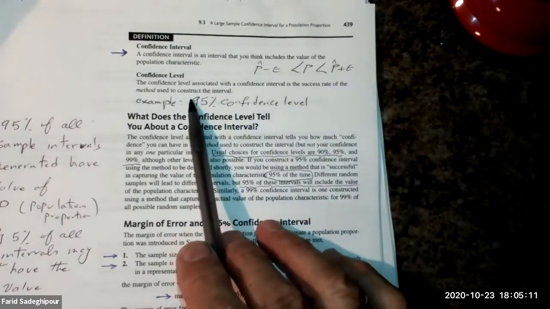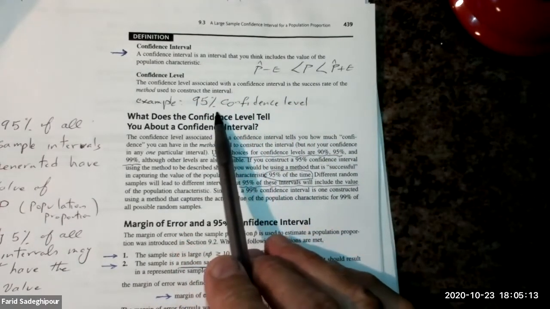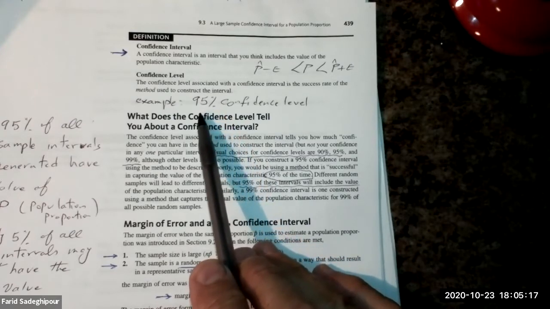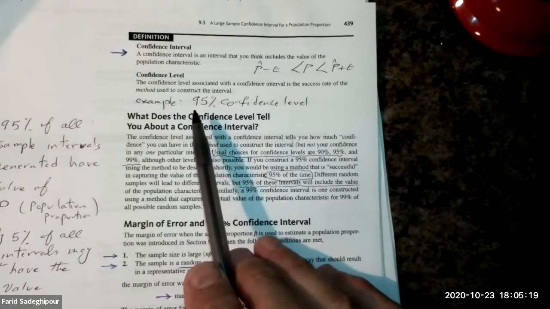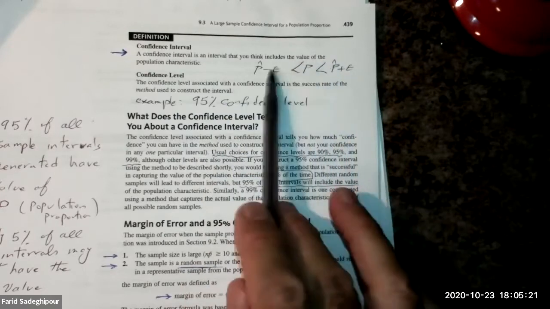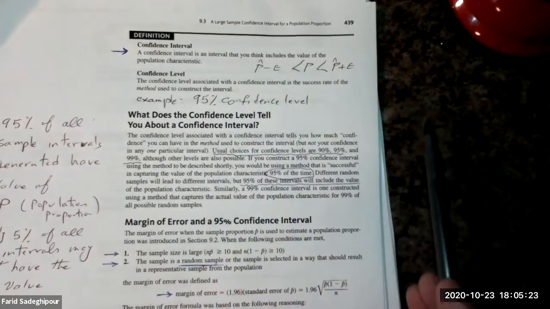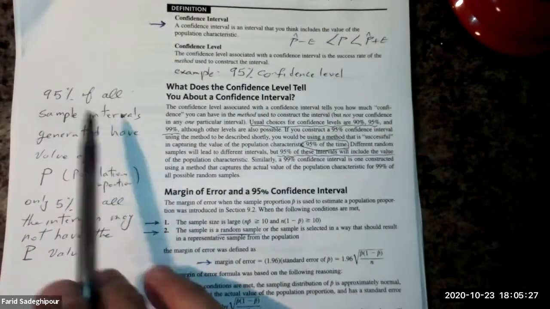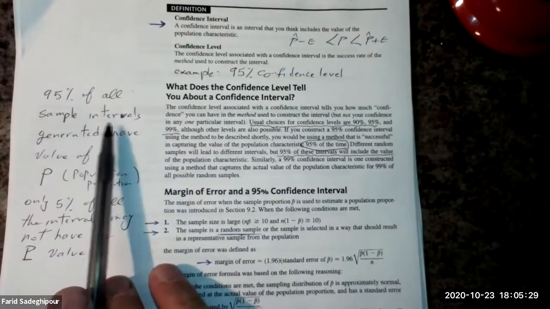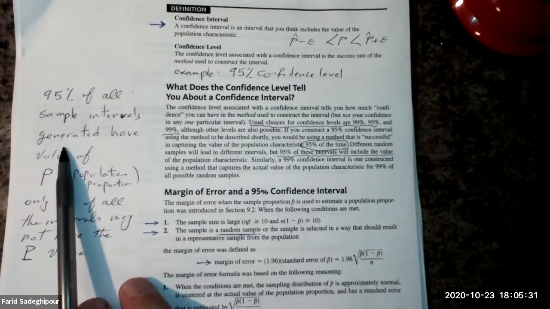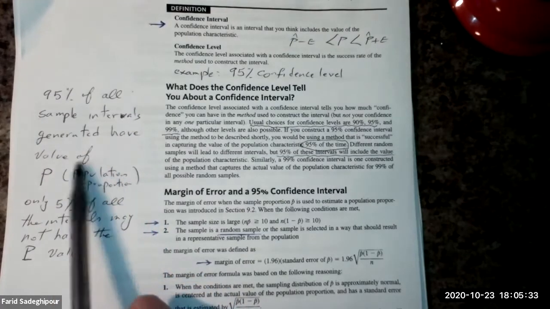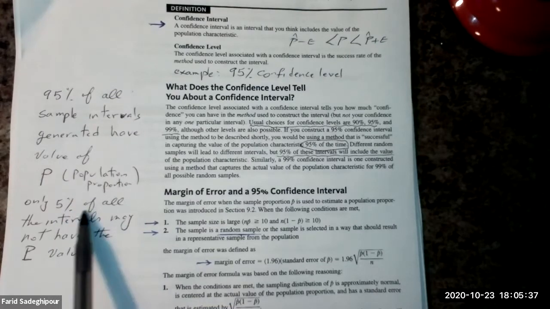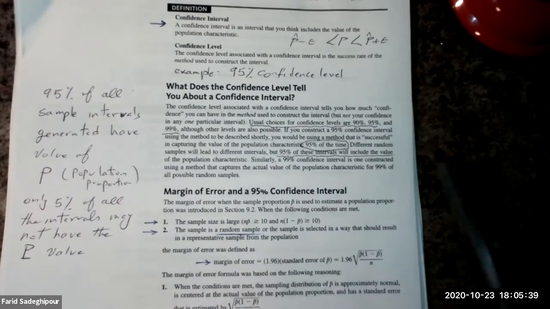And confidence level, let's say it is 95%, means 95% of those sample intervals that you're establishing do have P between those two numbers. Now, as explained here, 95% of all the sample intervals generated have the value of the population proportion, and maybe only 5% of them don't have that.